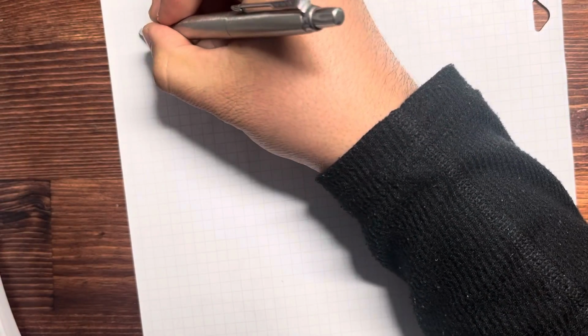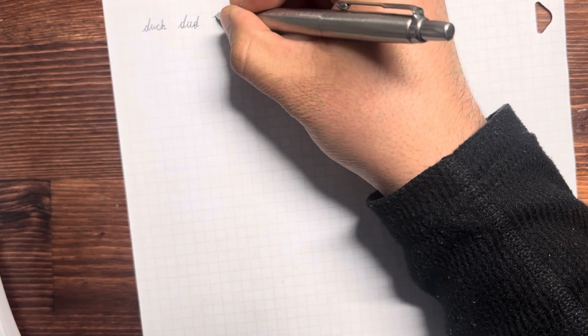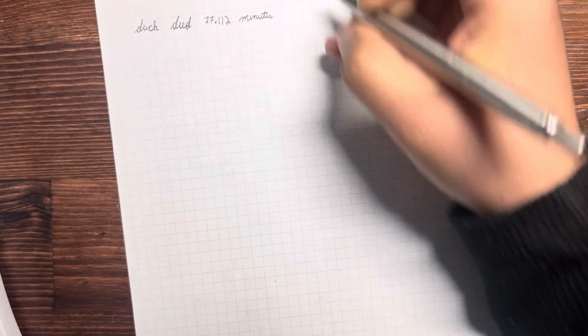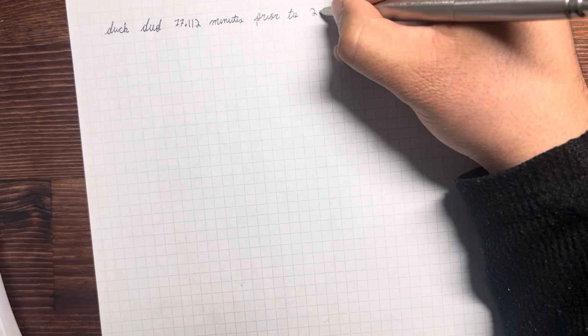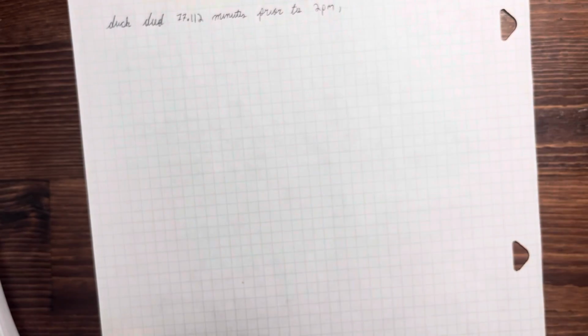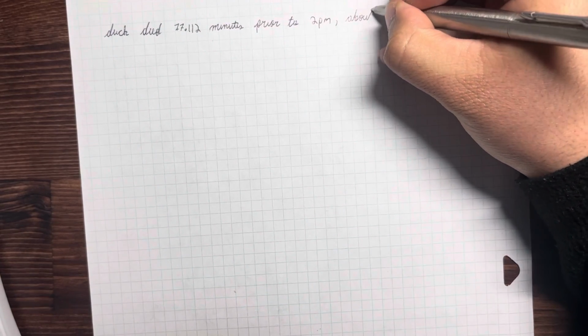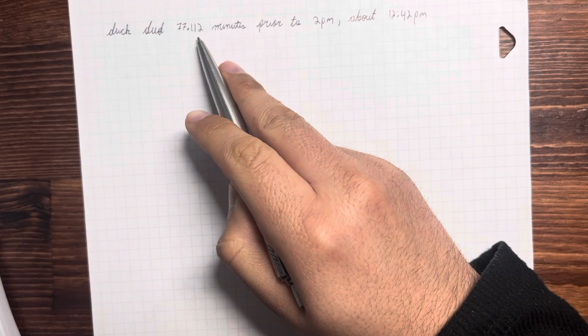The duck died 77.112 minutes prior to 2 p.m. Let me do a quick calculation. 2 p.m. minus 60 minutes, minus about 17 more. 77.112 minutes before 2 p.m. is about 12:42 p.m.